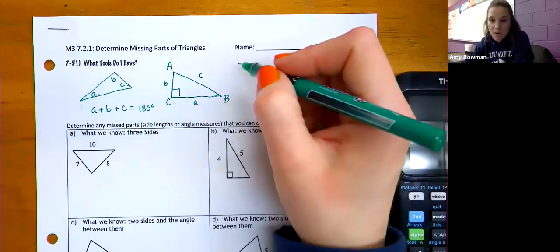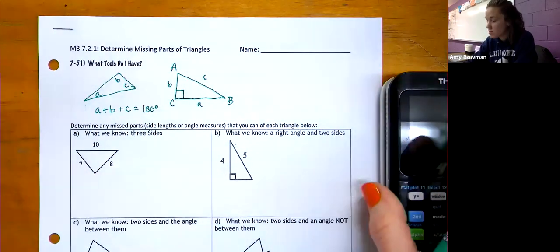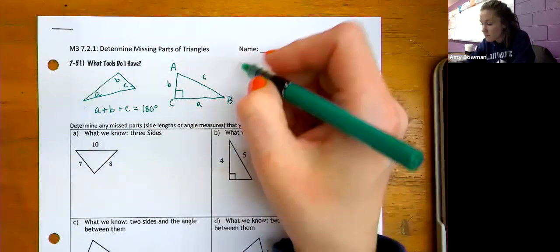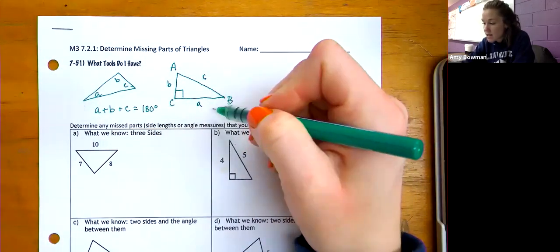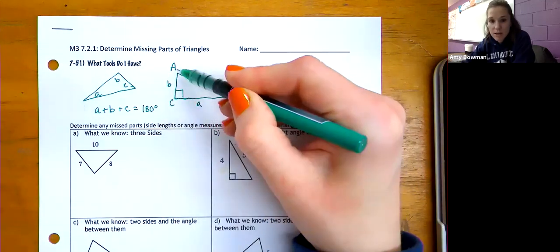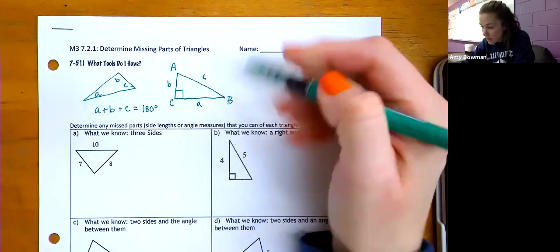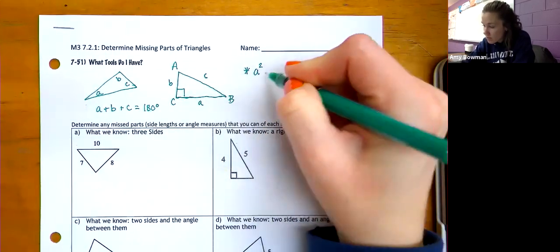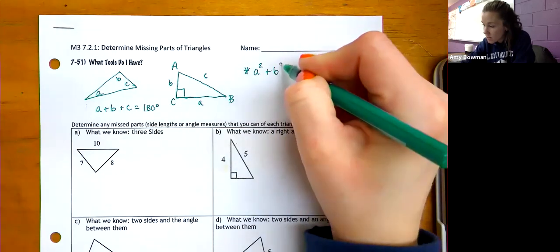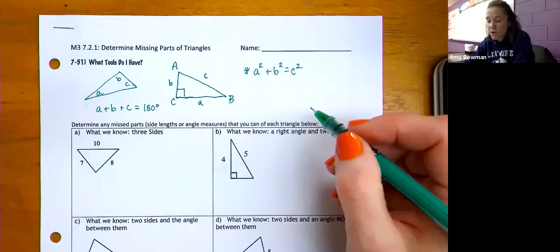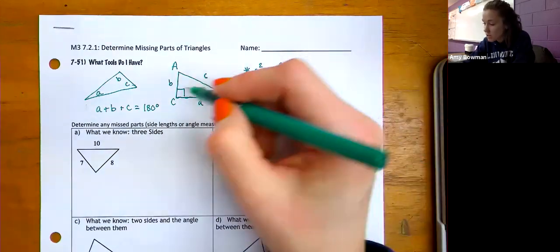First of all, we have the Pythagorean theorem, which is super useful in finding missing side lengths if we have enough information. And that is that the side length of A squared plus the side length of B squared equals the side length of C squared. So that's one fact we know: A squared plus B squared equals C squared. That's one that we will certainly use. And then we also have all of our trig ratios.